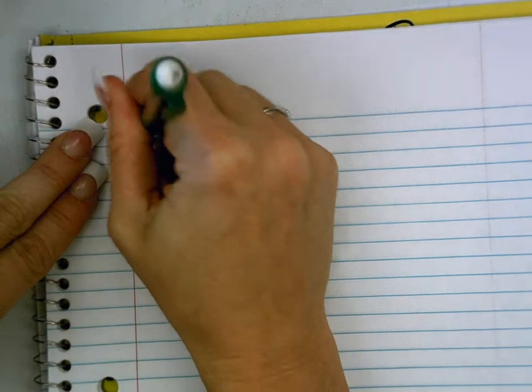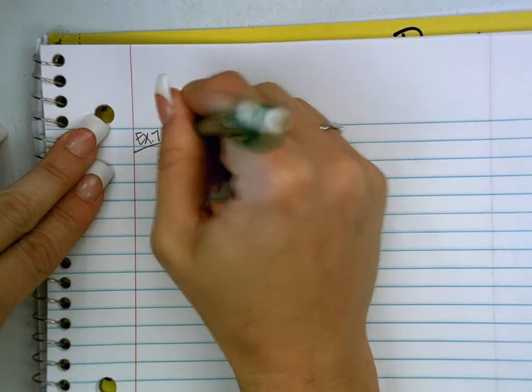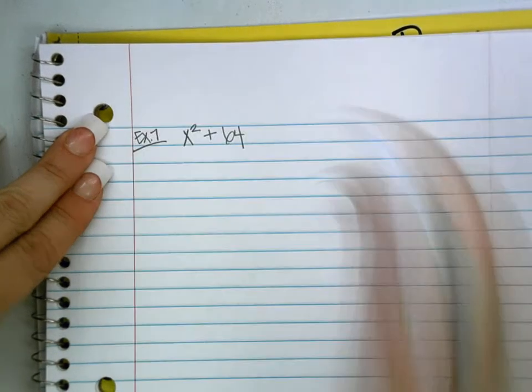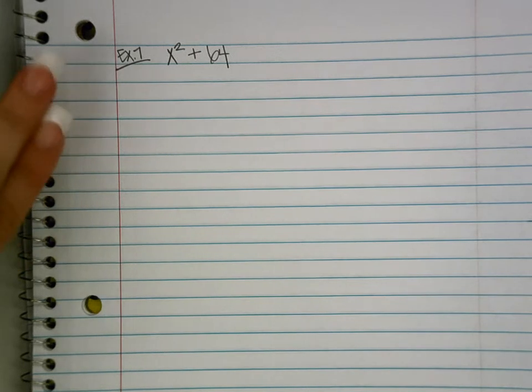Next one, for number 7. Again, I would like you to factor completely x squared plus 64. Factor that completely, please.